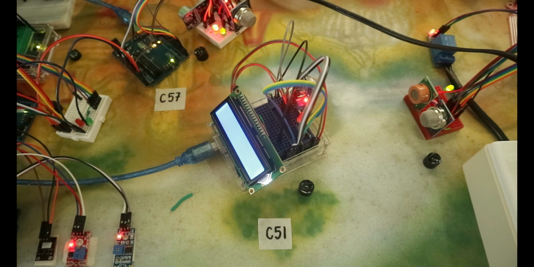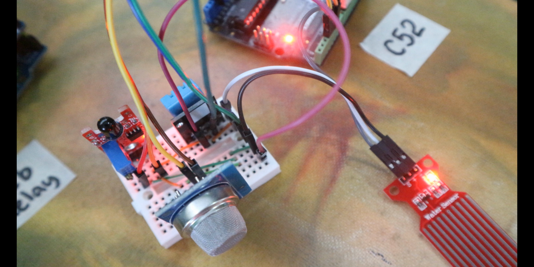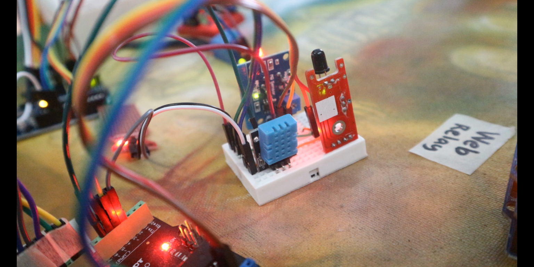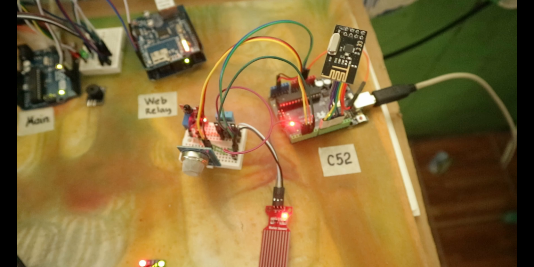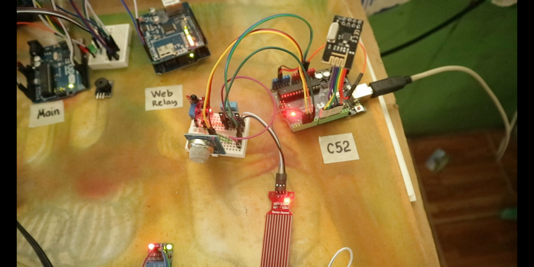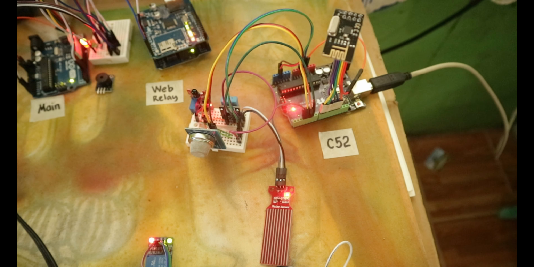Next is component 52. It's the component we use in the kitchen safety implementation scenario. It includes fire, smoke, water, temperature, and humidity sensors. To be integrated into this large system, it is fitted with a wireless module. This subcomponent is intended as an early warning device for fire and water incidents.